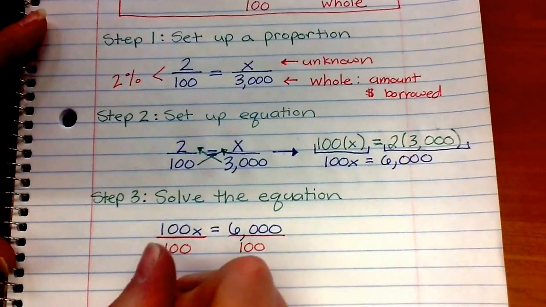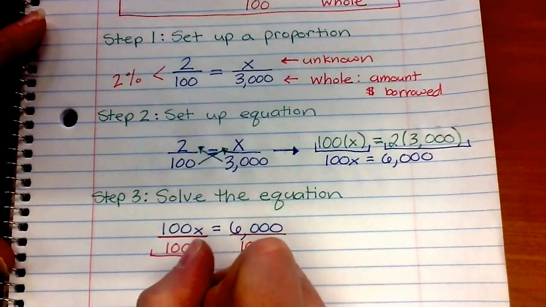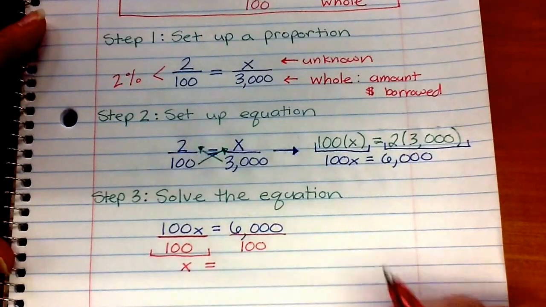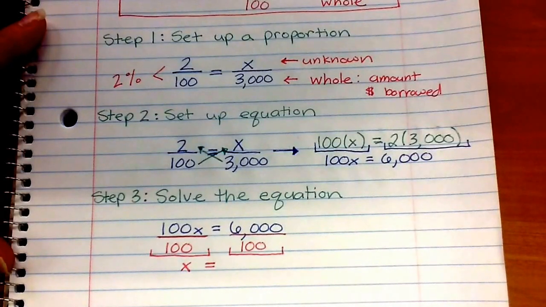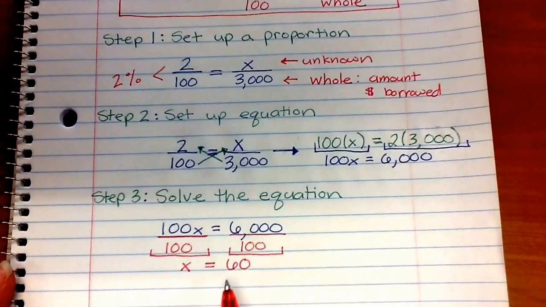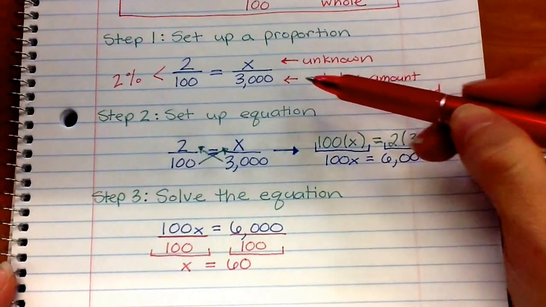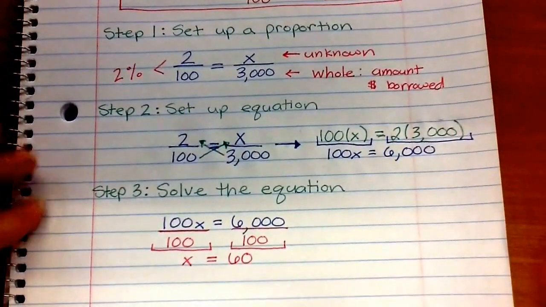I can now solve this because 100 divided by 100 is going to give me 1x, which is just basically x by itself. And then on my other side of my equation, I'm going to have 6,000 divided by 100, which is going to give me 60. I now know that my unknown, my part, is 60. So I know that they're going to pay $60 on their loan of $3,000. So my last step is my solution.